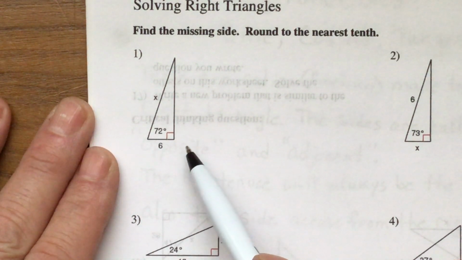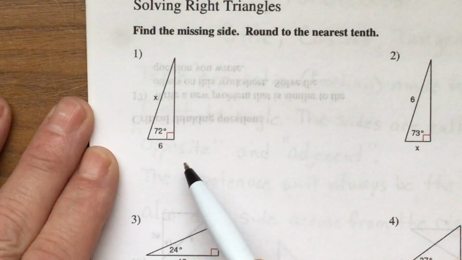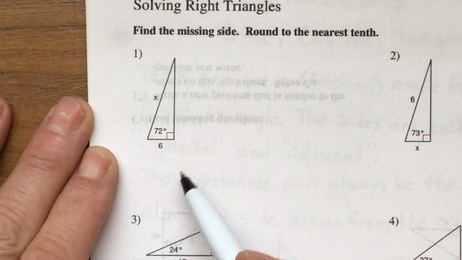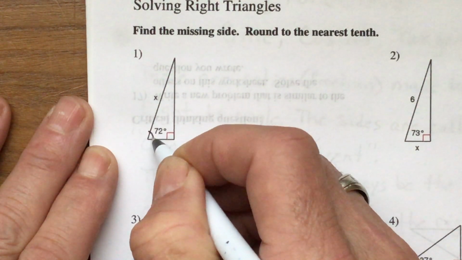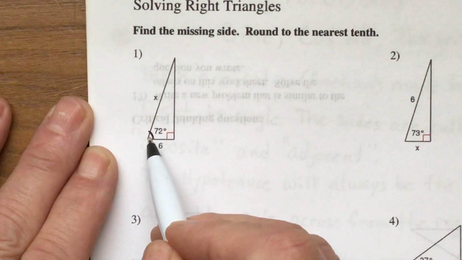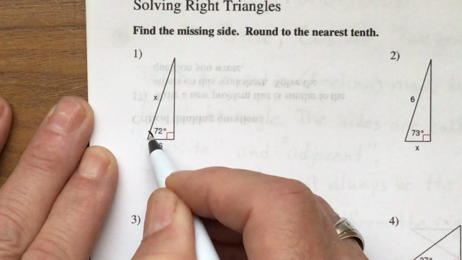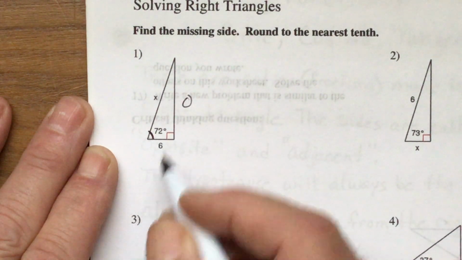We're going to begin with this just like we would the problems that we just finished with inverse trig ratios. First, we identify the angle that we're going to use. Here it is right here. Now we're going to name the sides of the triangle based on this angle. Right across from it, this is going to be the opposite side.